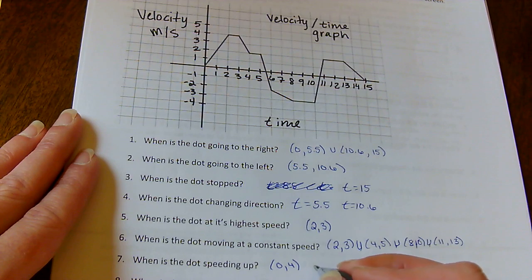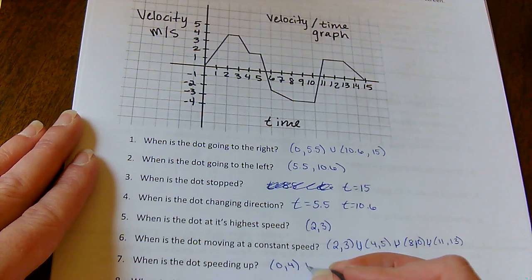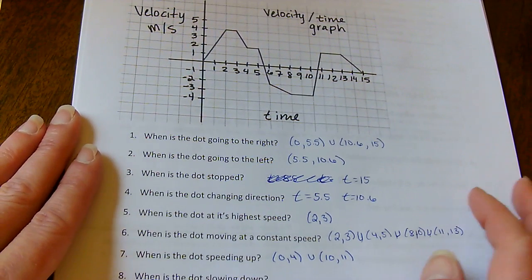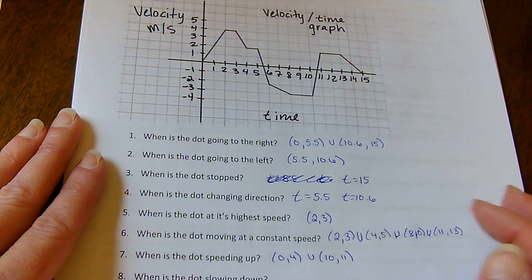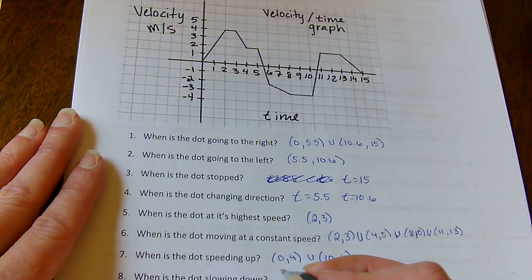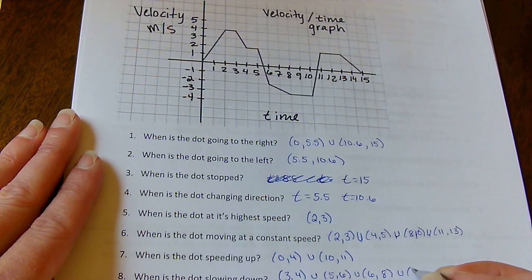And then again from 10 to 11. When is the dot slowing down? So our velocity is decreasing. That would be from 3 to 4, from 5 to 6. Oh, continuing from 6 to 8, and then again from 13 to 15.